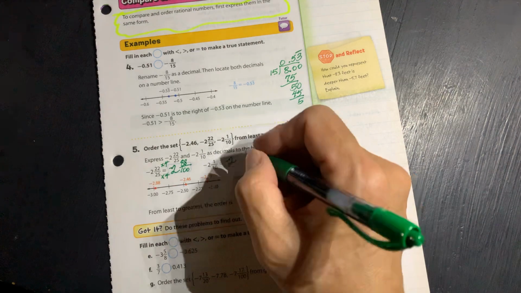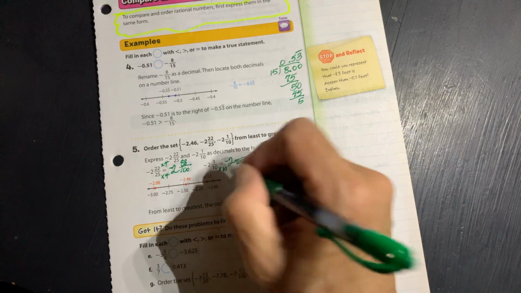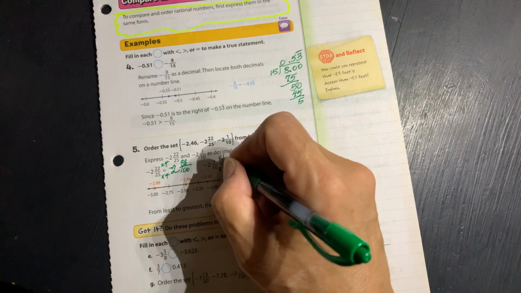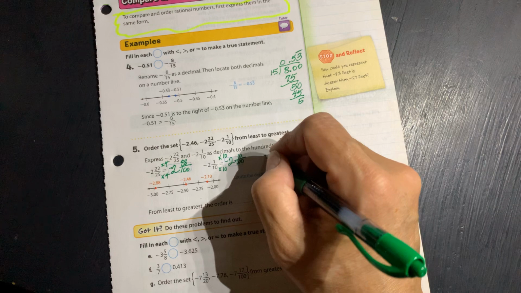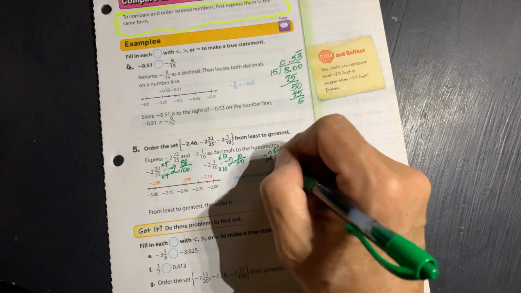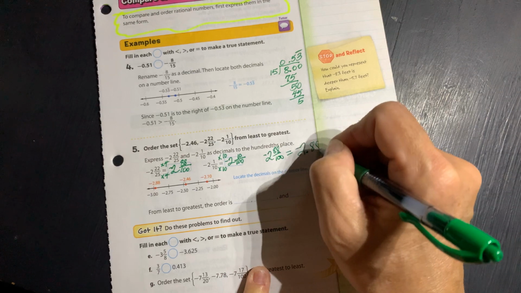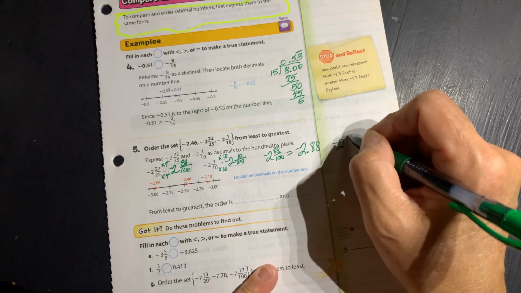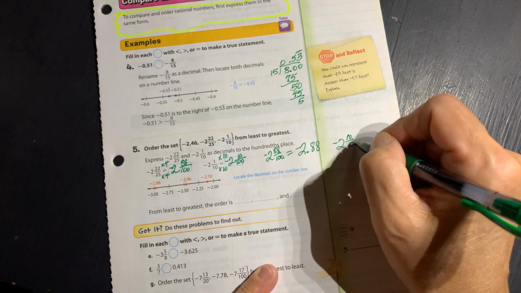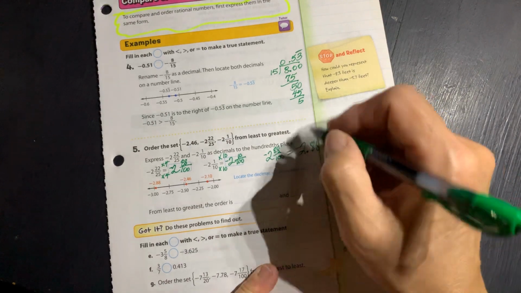And here we know that 10 and 100 have a relationship, so 10 times 10 is 100. So 1 times 10 would be 10. And so negative 2 and 88 hundredths would look like this. And negative 2 and 10 hundredths would look like that.